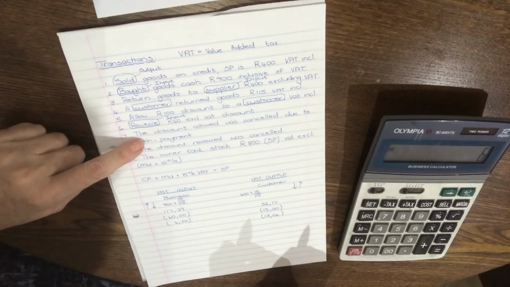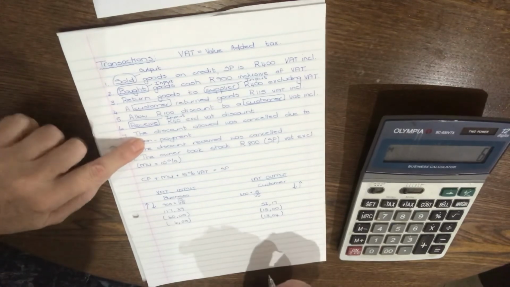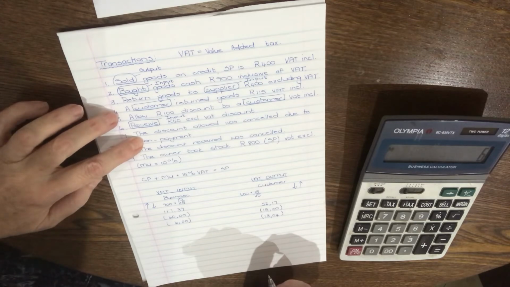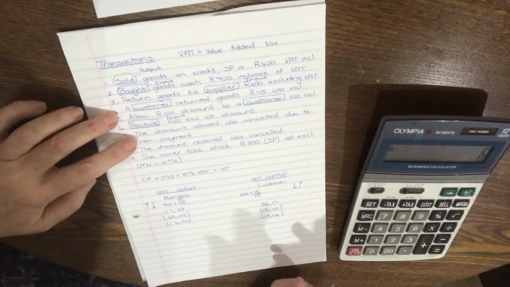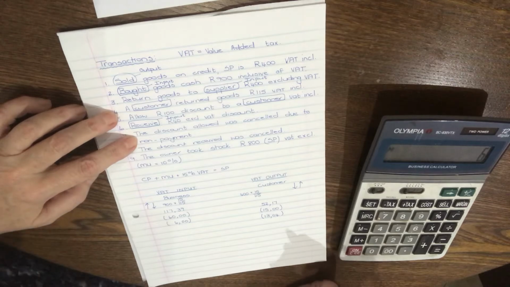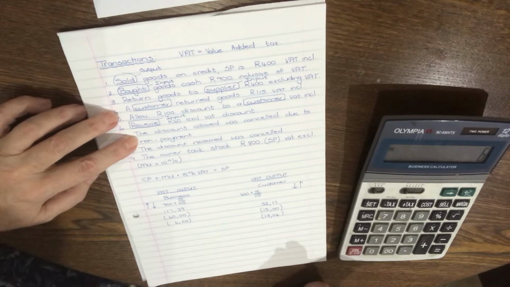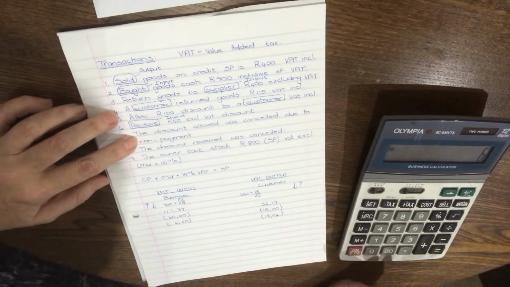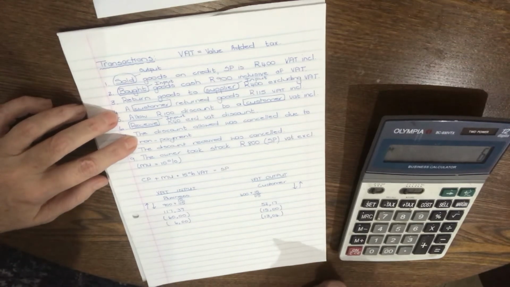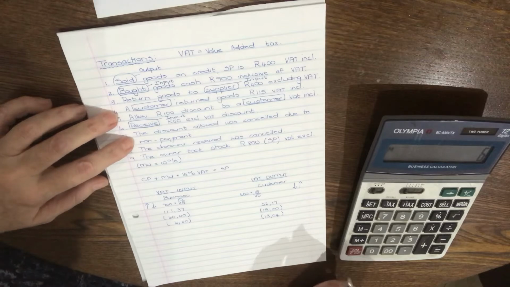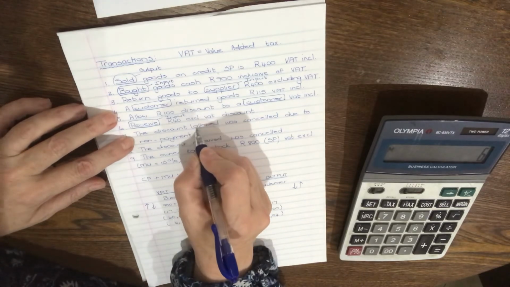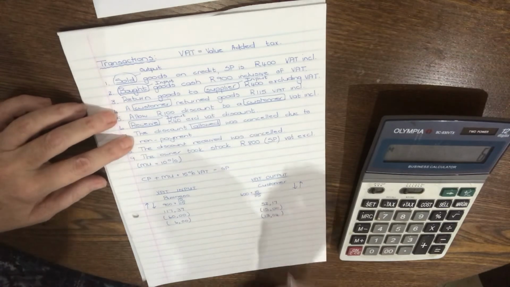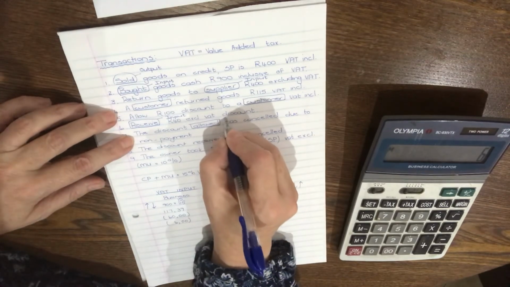Number 7, the discount that was allowed. Now the discount that was allowed in number 5 was cancelled due to a non-payment. So this customer received discount, but then there was a dishonored payment. So we are now going to cancel this discount. Now you've got to think very carefully. This discount that was allowed has to do with the customer, so it works with the output VAT.